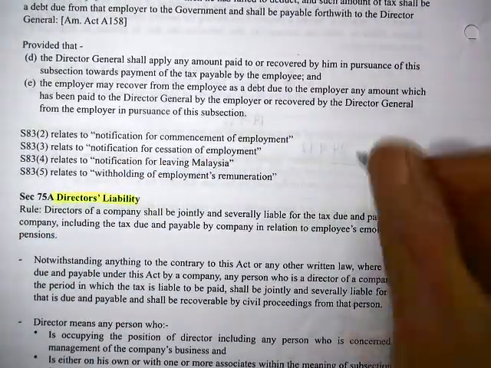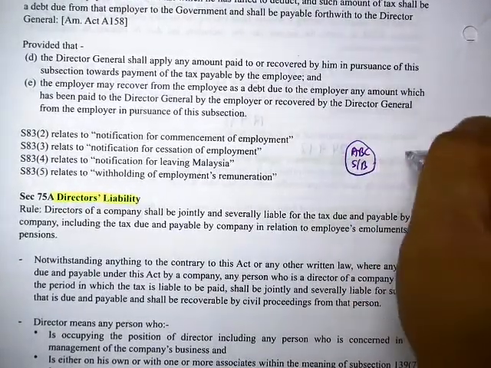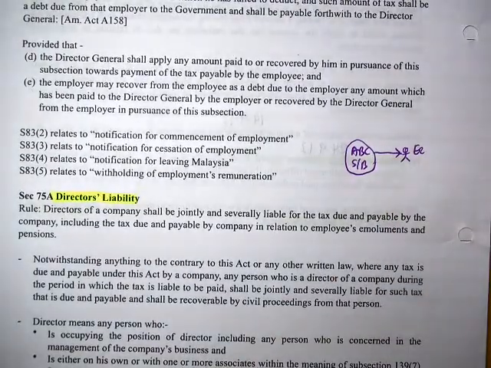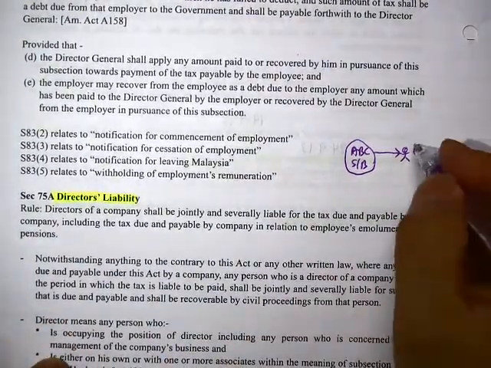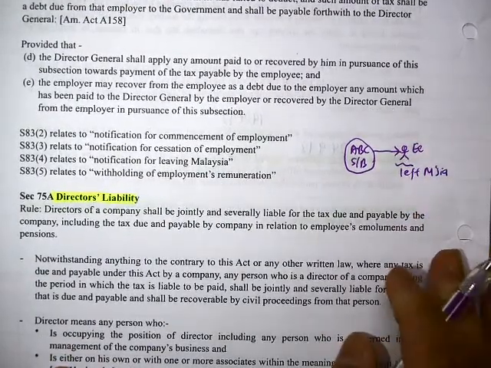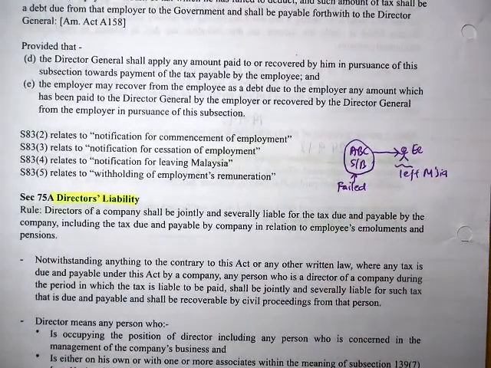Now, not only that, we also have problems with director's liability. Okay. Let's say ABC Sendirian Berhad. That's an employer, okay? Now, the employee left. ABC failed to comply.